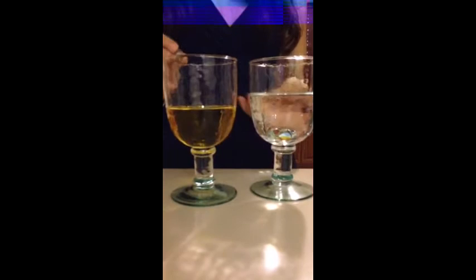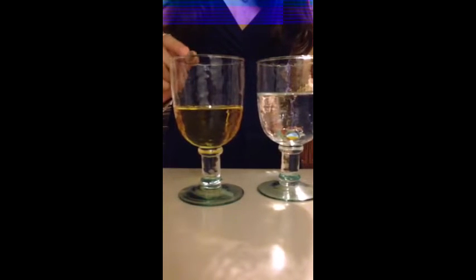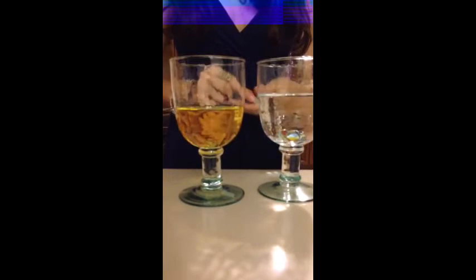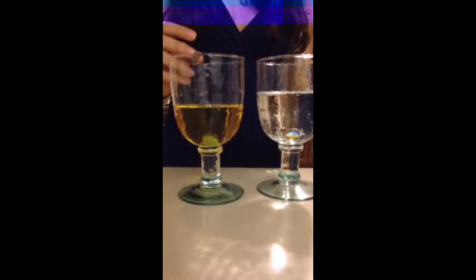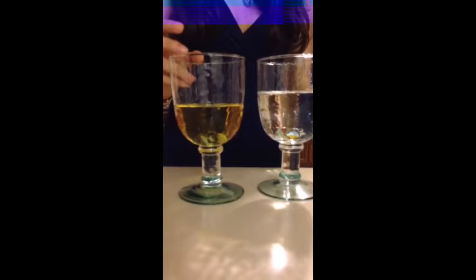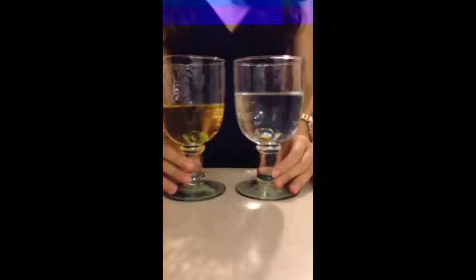Now, we're gonna repeat the same steps using the cooking oil. We're gonna drop the first marble from here, the second one, and the third one. So that's the end of our experiment.